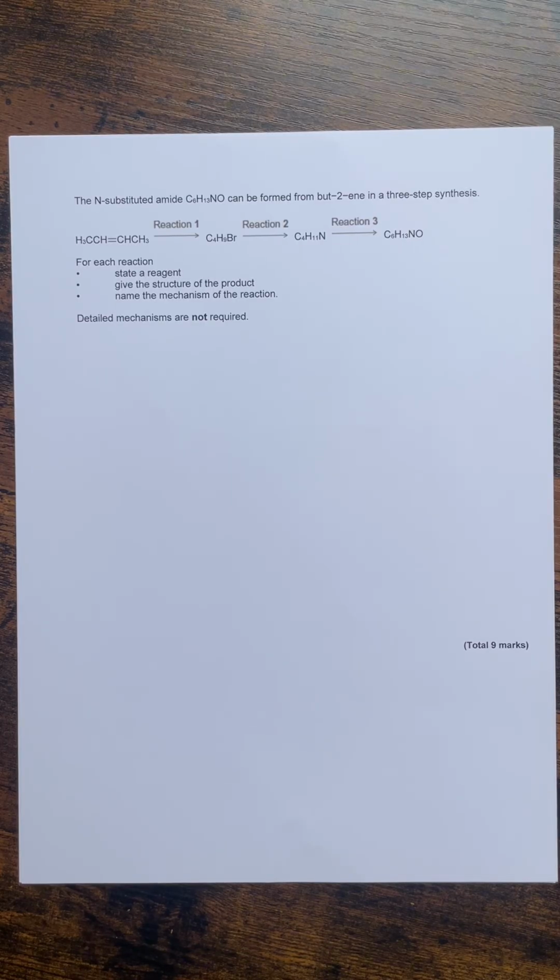Detailed mechanisms are not required, so we don't need to draw them out, we don't need to give any equations, we don't need to give conditions, or types of reactions. So for 9 marks, we've got 3 reactions and we've got 3 things that we need to do for each. So it's quite nice in that we can see fairly easily here where the marks are going to come from. So this is going to rely on us knowing what we can do with an alkene in terms of what we can turn that into, and then what can we do with the product of that, and then what can we do with the product of that.